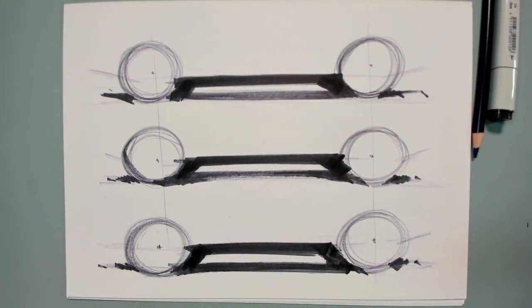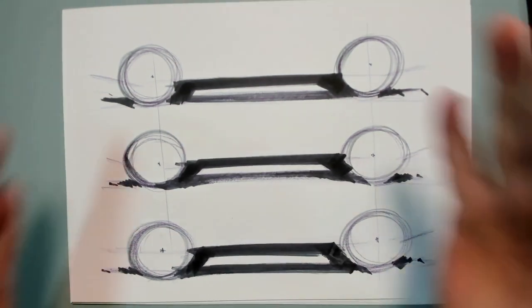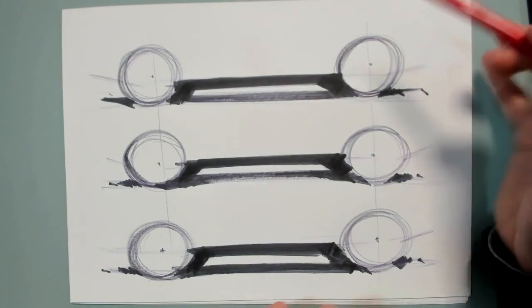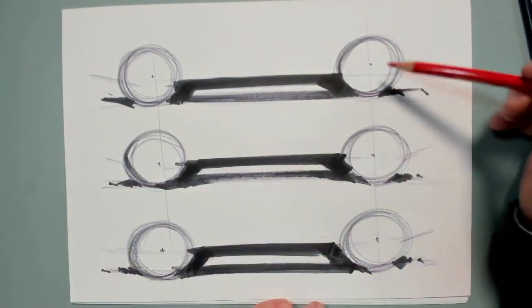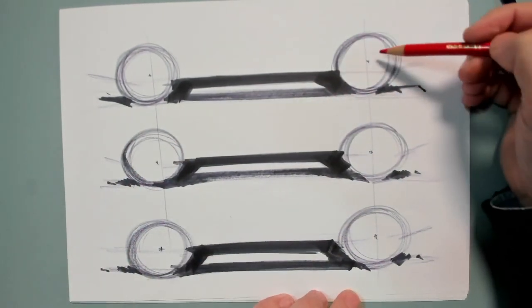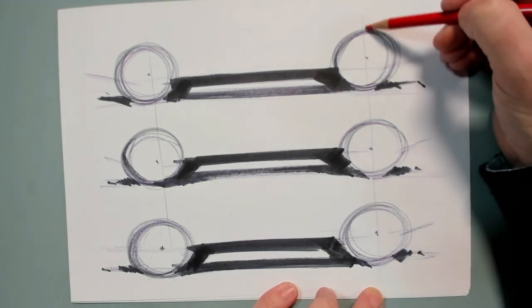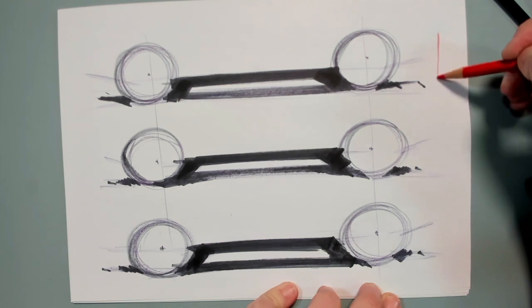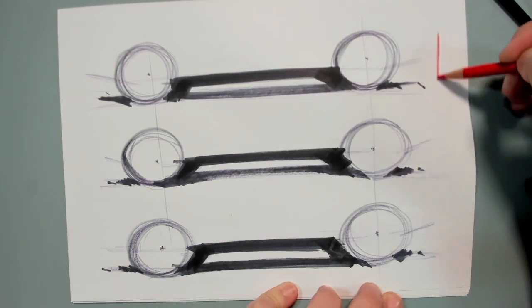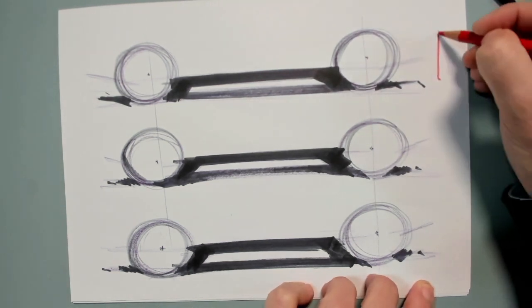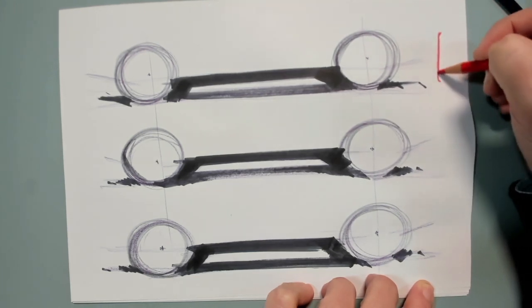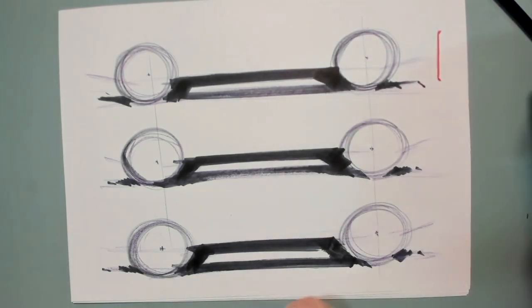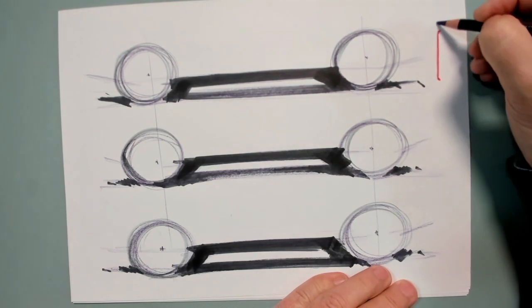Now, before I start, in side view we can decide basically three different types of wheel design. We can have a flat one. So if I make a section here, it will be like this, and then of course we have our tire.